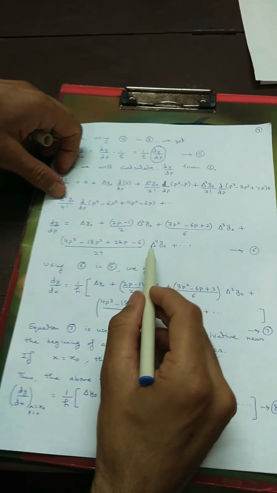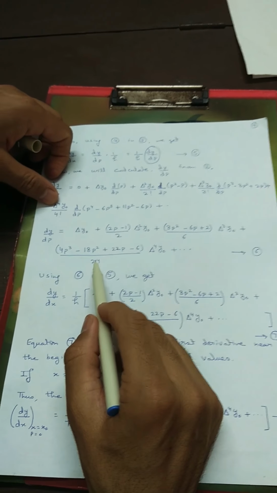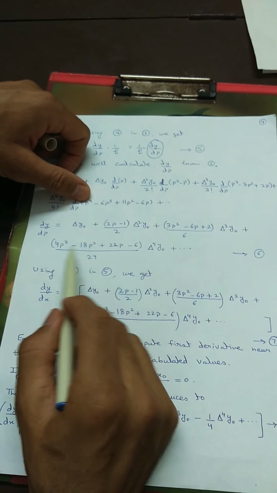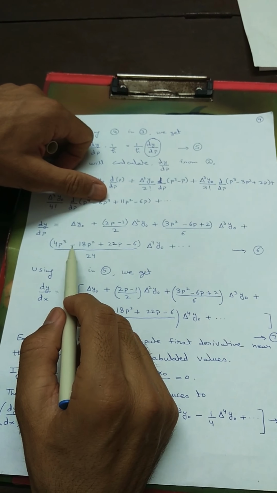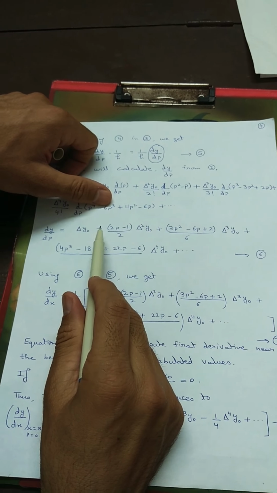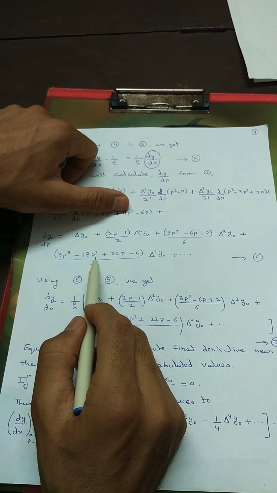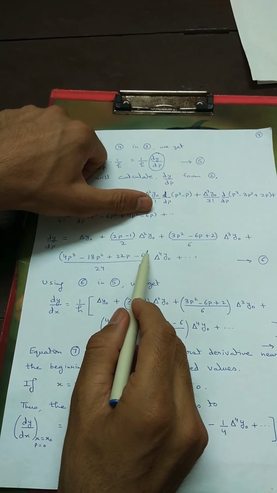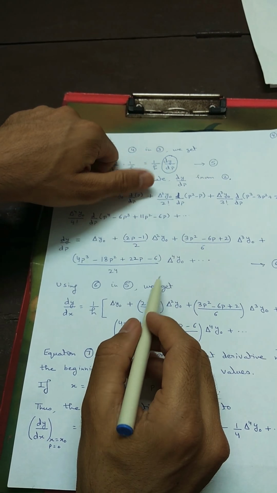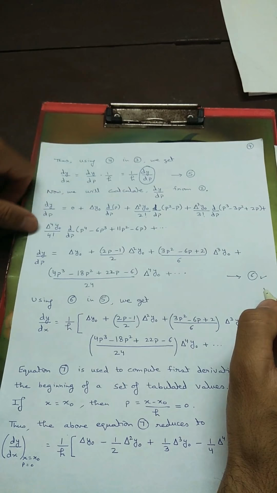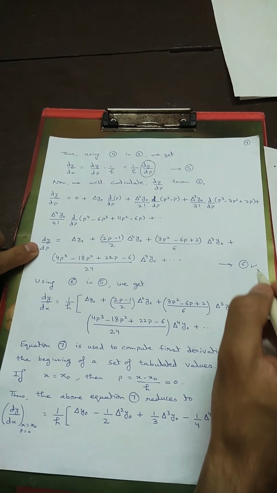The next term is del 4 y0 by factorial 4, that is 24, and the derivative of p4 is 4p cube, minus 6p cube derivative is 18p square, 11p square derivative is 22p, minus 6p derivative is minus 6. So this equation number 6 gives me dy by dp.